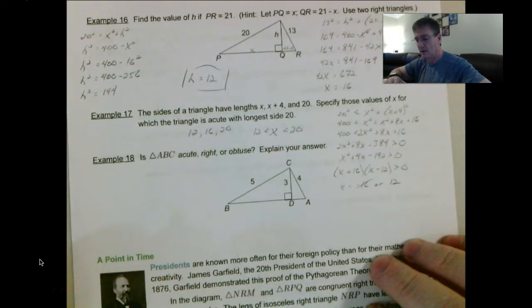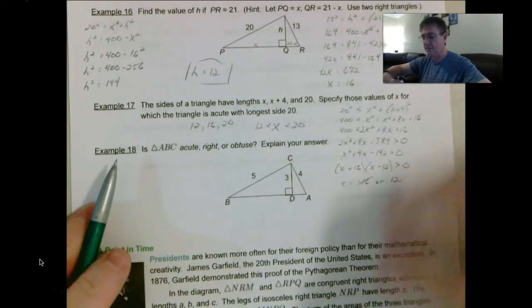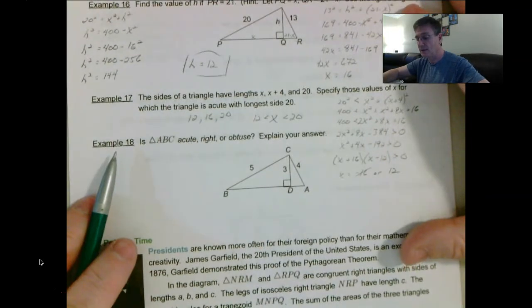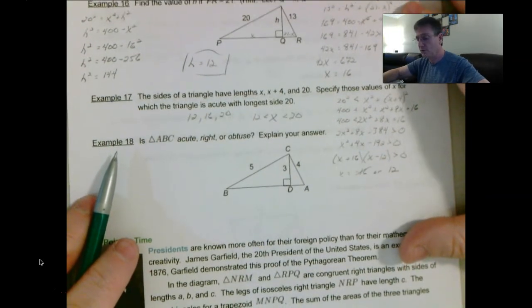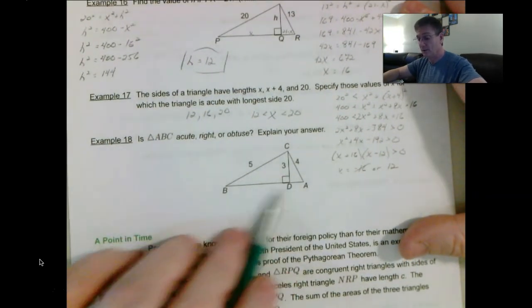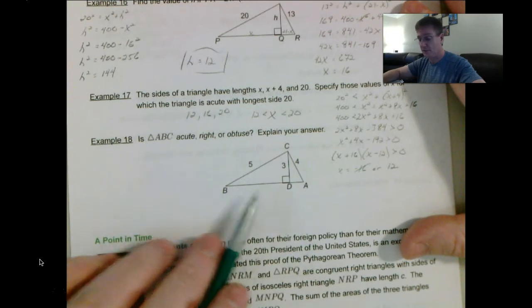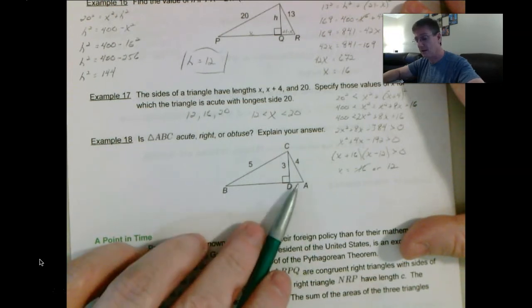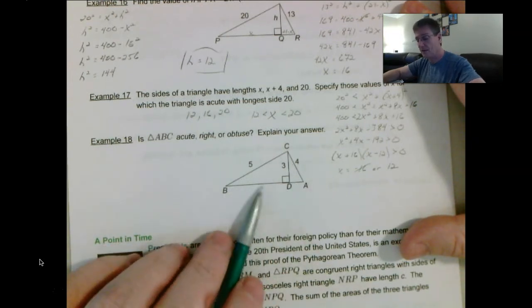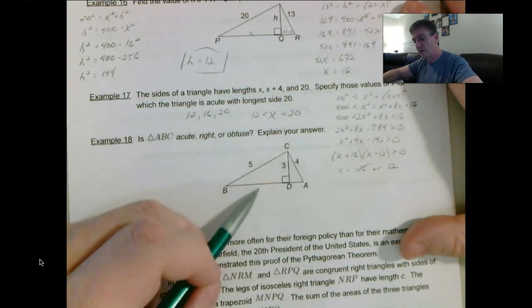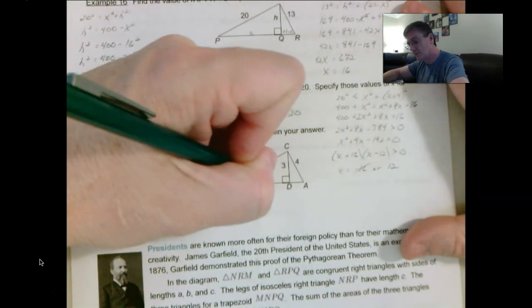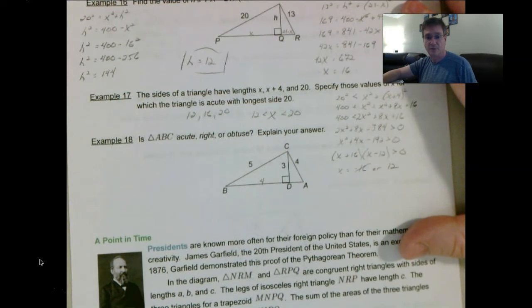All right. Problem number 18. Is triangle ABC acute, right, or obtuse? To answer that, we're going to have to find out what the length of AD is. To do that, we're going to have to find out the length of BD and AD, add them together. BD is easy. 3, blank, 5. BD is a Pythagorean triple. It's 3, 4, 5.